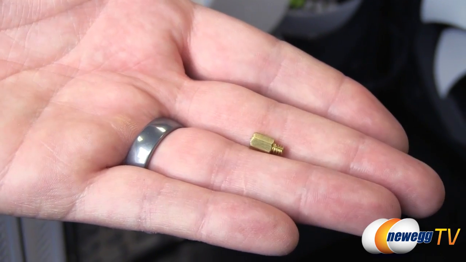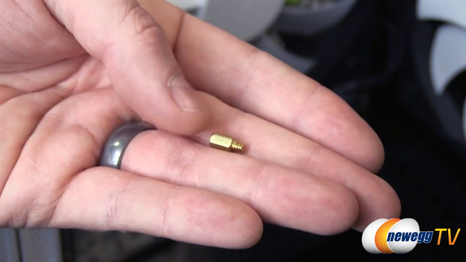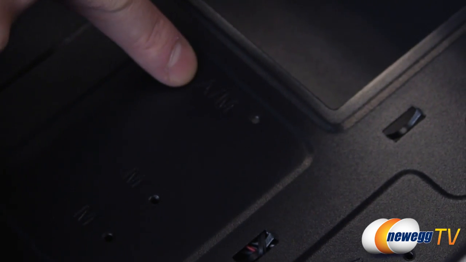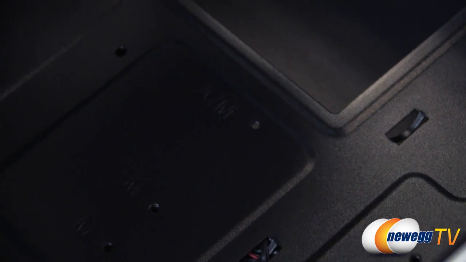Again, count the mounting points on your motherboard and install the appropriate number in the case. A lot of cases like this one will have actual text or something like that on the case. So this one has A and M. A is for ATX, M is for micro ATX.